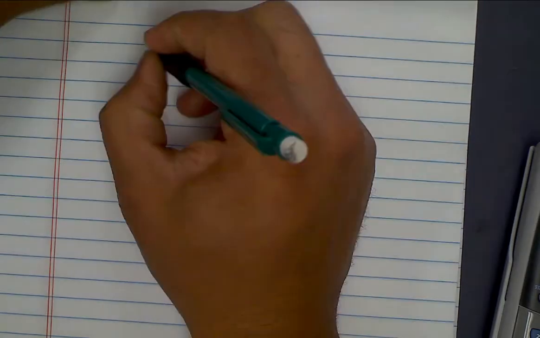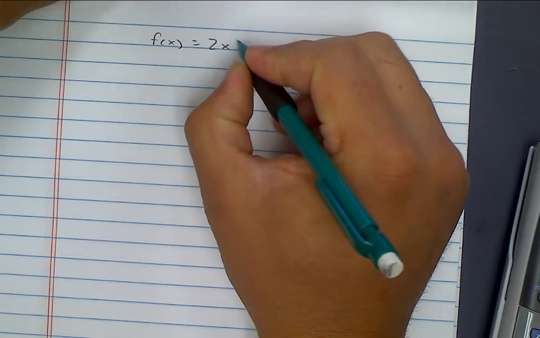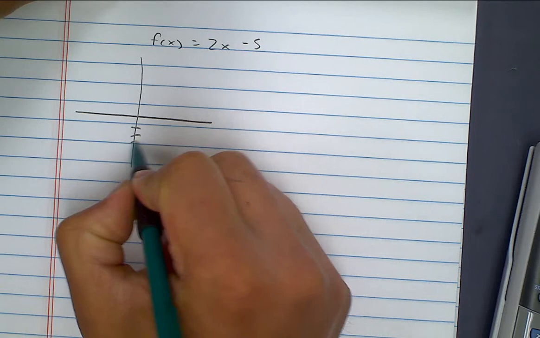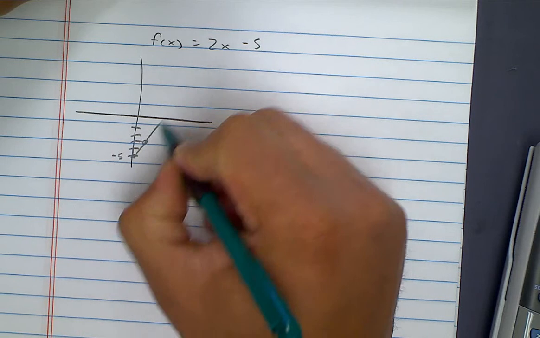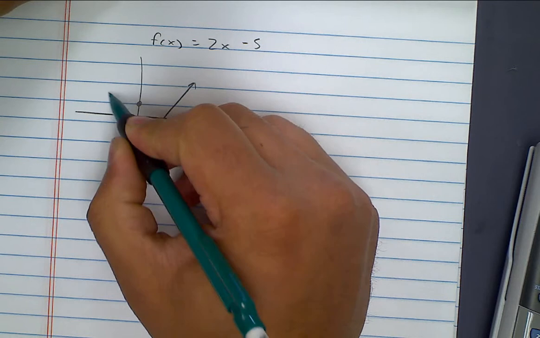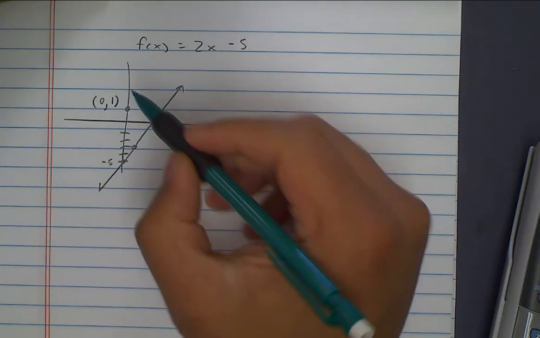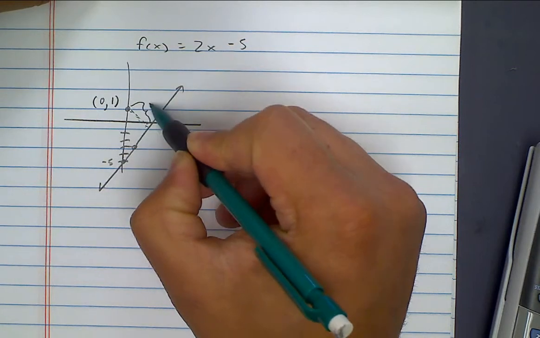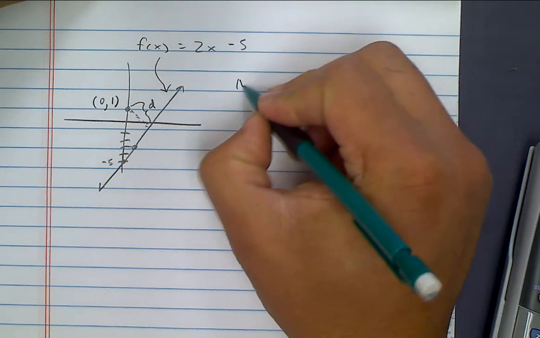Let's say we have a function f of x is equal to 2x minus 5, which looks like so. And let's say we have the point (0, 1), and we want to find the minimum distance d from the point to the line f of x.